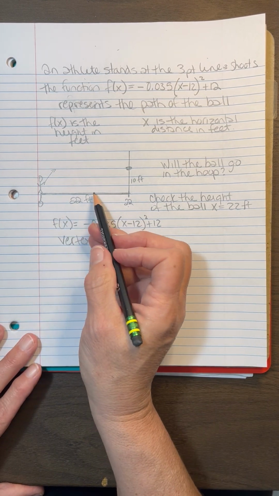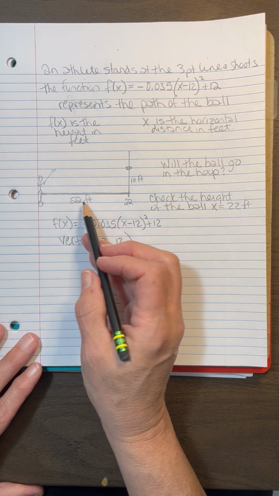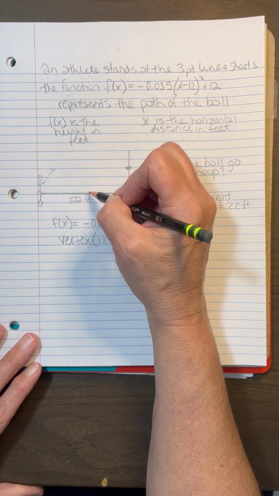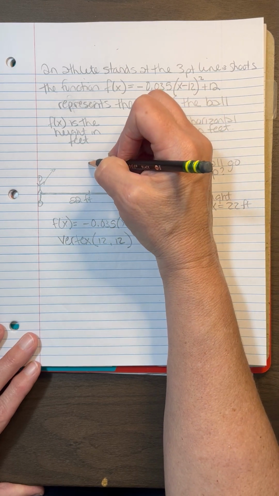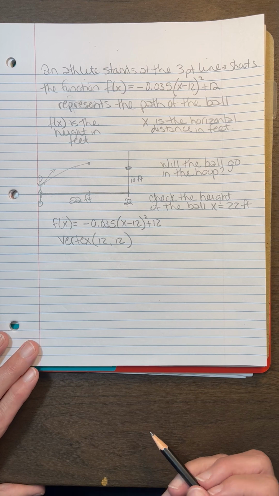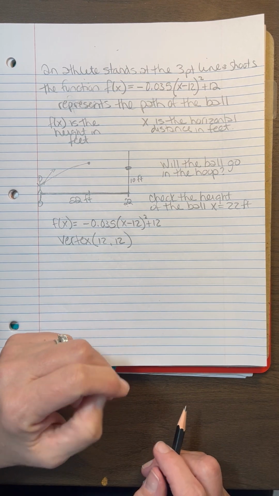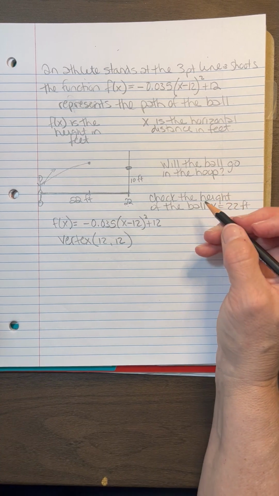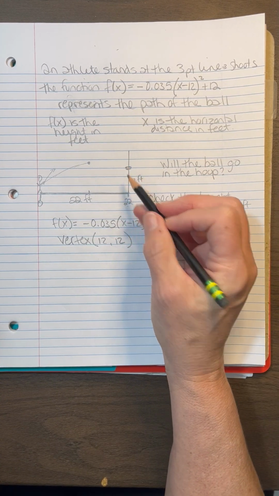Well, after it goes 12 feet, it's going to be 12 feet high. Okay, so 12 feet is going to be a little more than halfway, and it will be 12 feet high. So there's our vertex, and then it's going to come back down, right? Okay, so let's see how high it is when x is 22 feet.